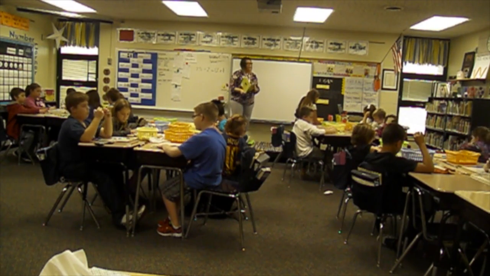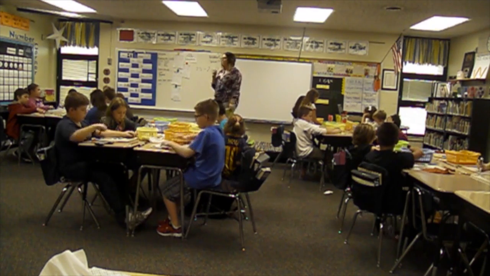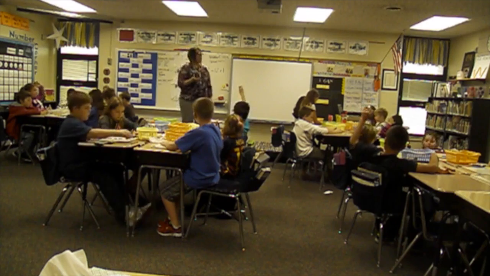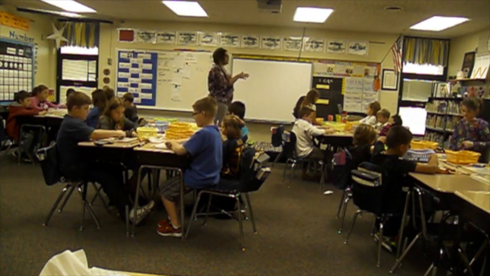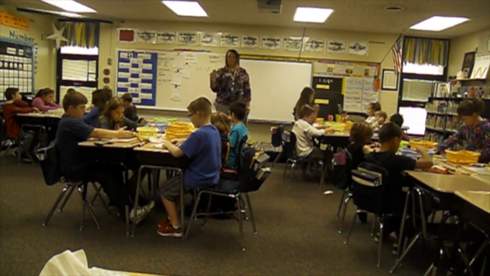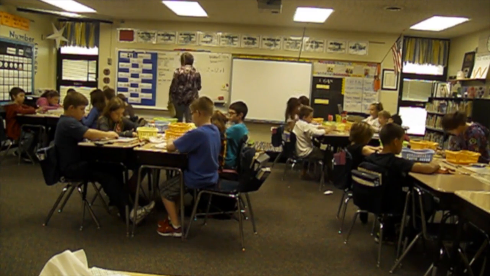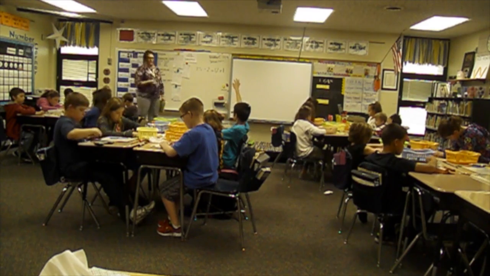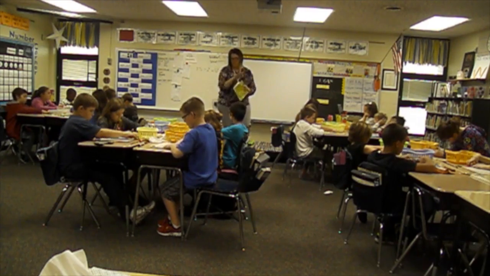So this time, how many lines do we have? 3. And how many bugs do we have to use? 25. So you shouldn't add any more bugs. You just need to rearrange what's on your board into 3 lines, and then write a math problem that shows your drawing. Looks good. If you've got 25 on your board, you don't need any more out. You just need to rearrange them.